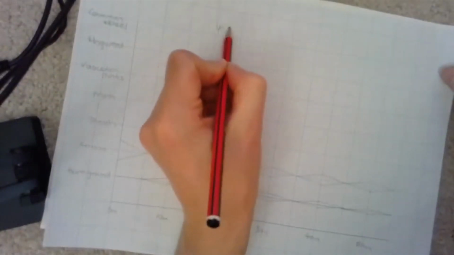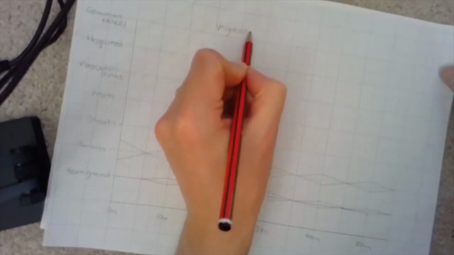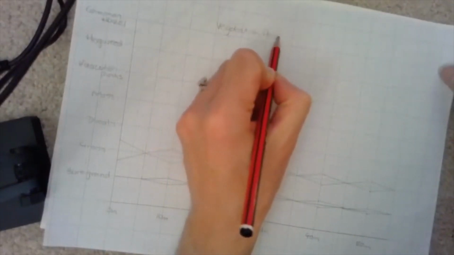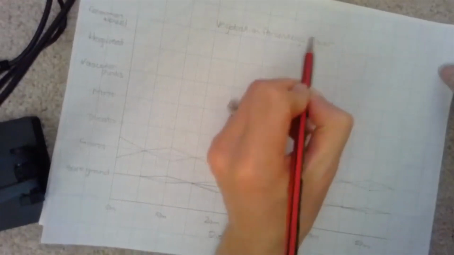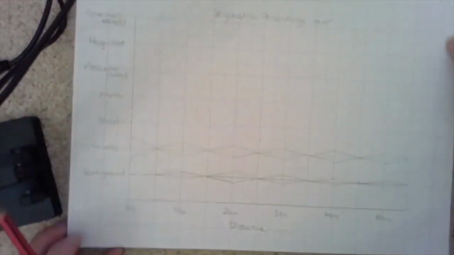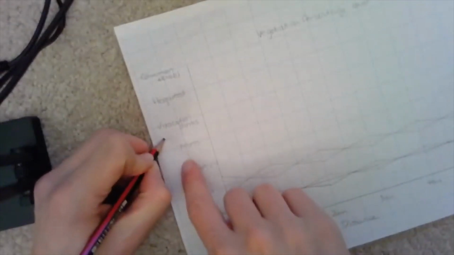Your title for this would be Vegetation Percentage Cover. And your label for your y-axis would be species.